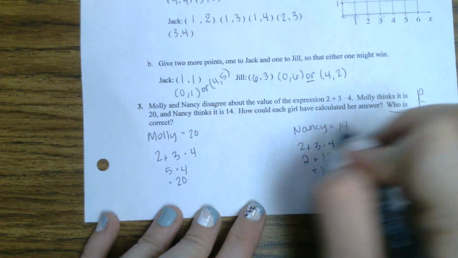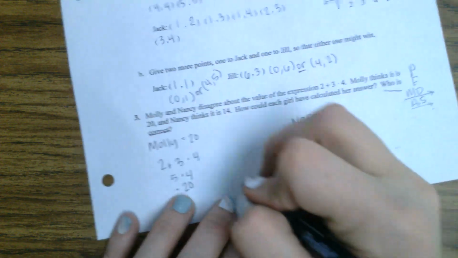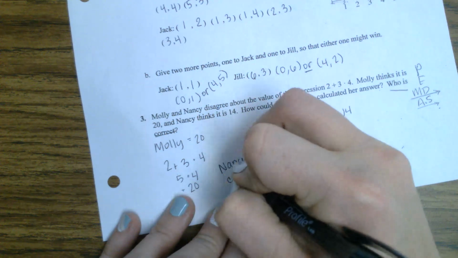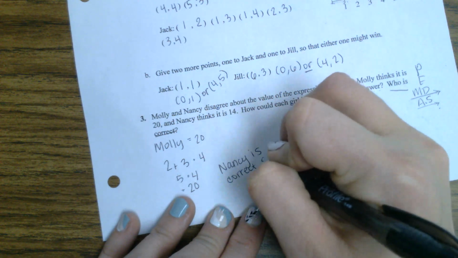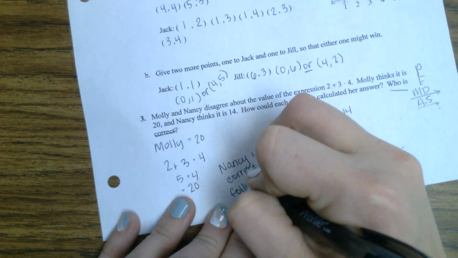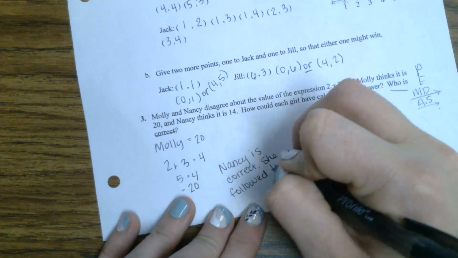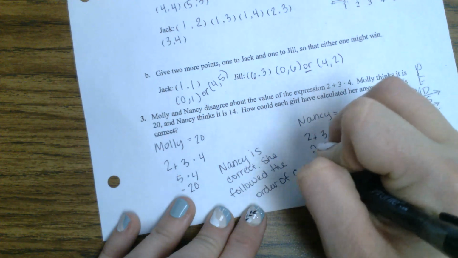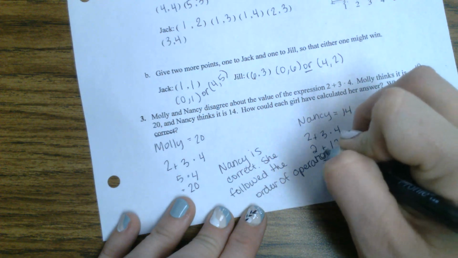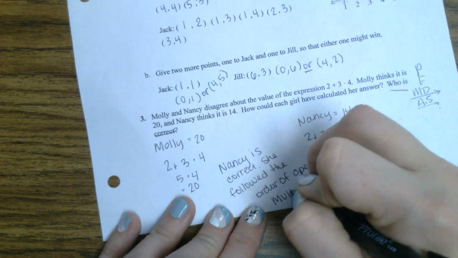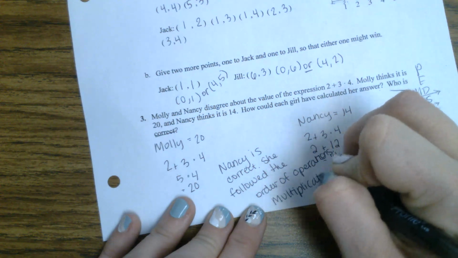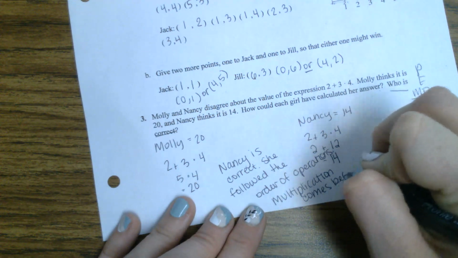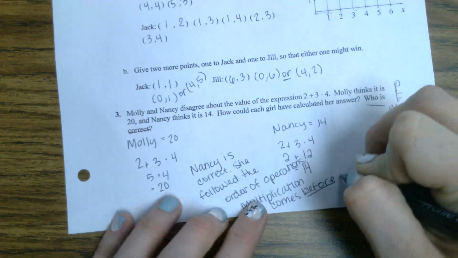So who is correct? Nancy is correct. She followed the order of operations. Multiplication comes before addition.